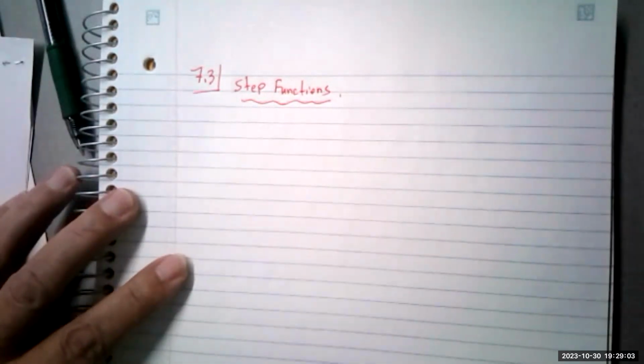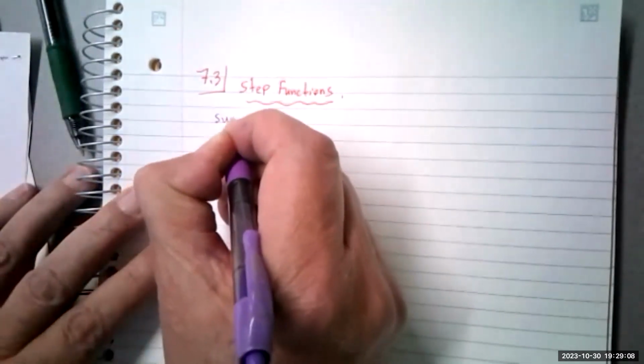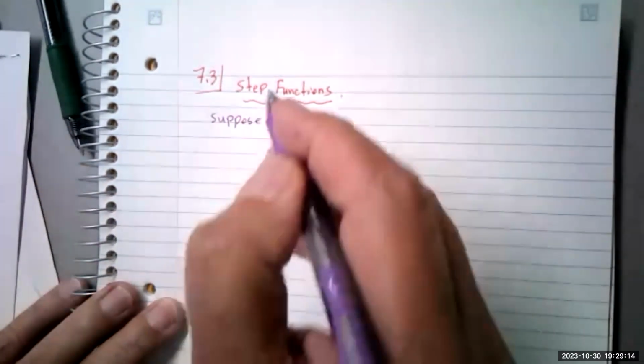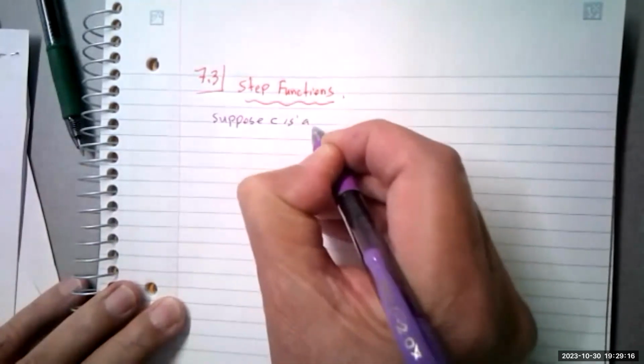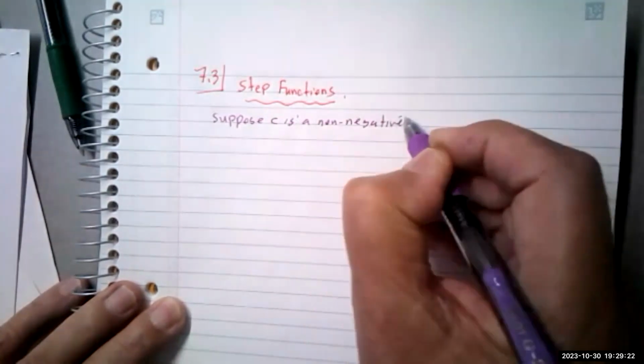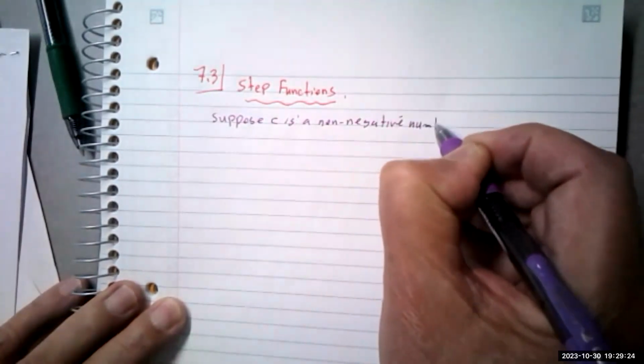Okay, I just want to give you a short version that I have for the step function. This is the definition of the step function. We start with the number c. This is a standard. Suppose c, the constant, is a non-negative number. It's going to be a fixed number.